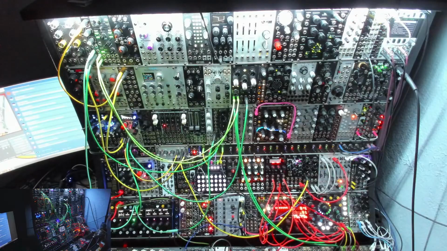To broadcast, I'm just using OBS, but I got a lot of bells and whistles here. I have a hardware HDMI mixer here and a PreSonus Studio Live mixer interface.